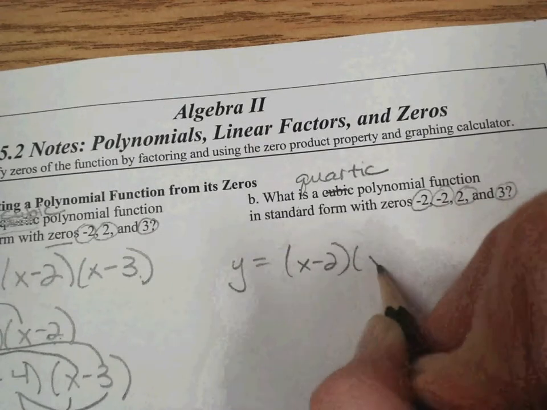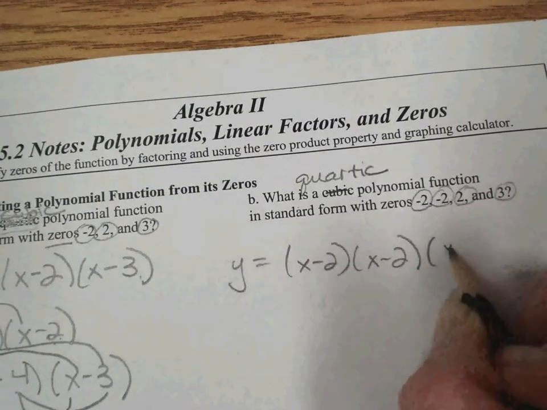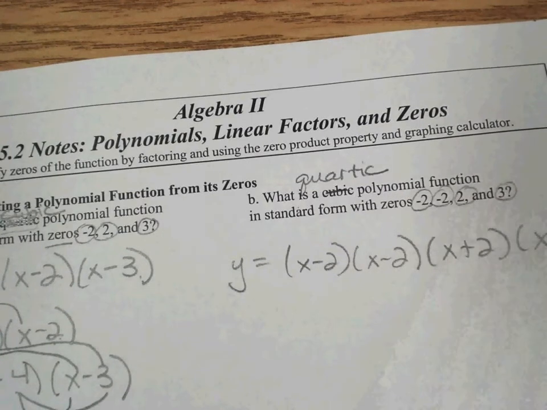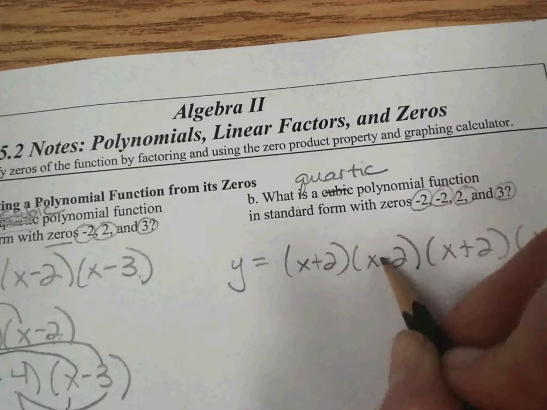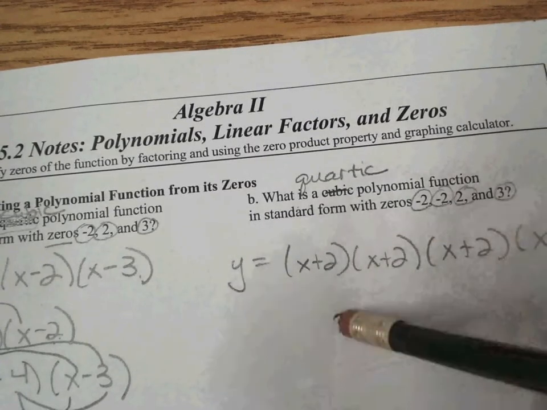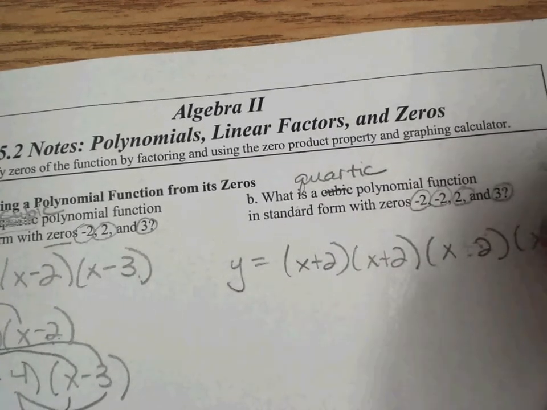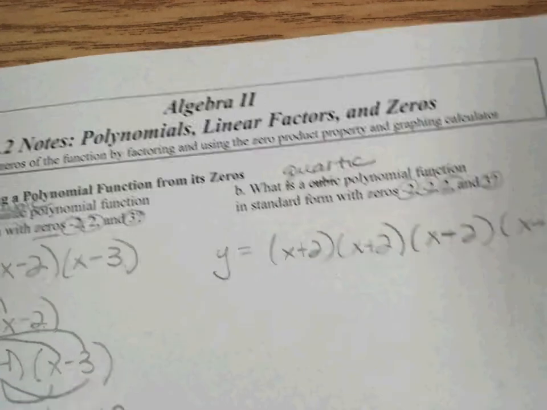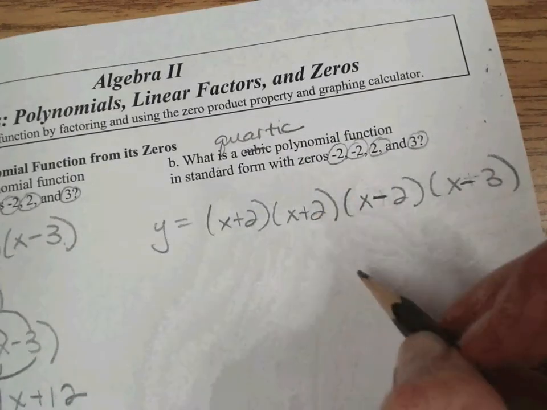So again, we can write that out. X minus 2, x minus 2, x plus 2, x plus 3. So actually it's opposite, so these would be the pluses, this would be the minus. So these would both be minuses.